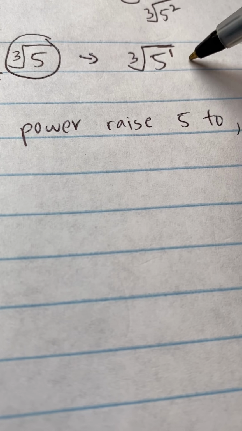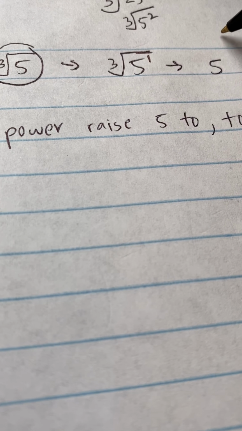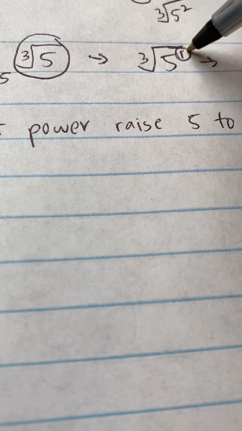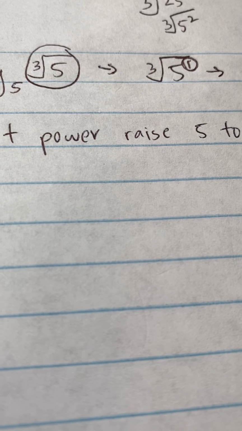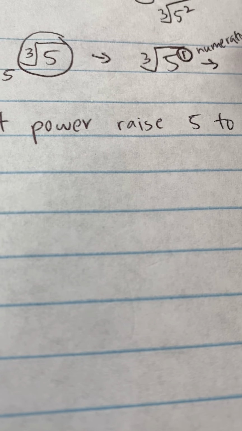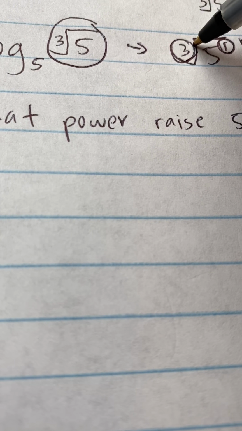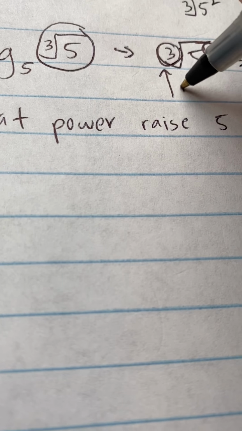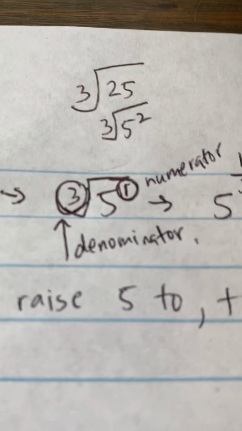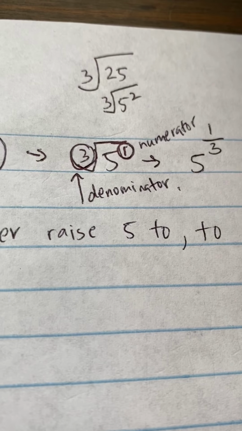What we can do is change this to 5 to the power of 1 over 3, because that number that's inside, 5 raised to the first power, goes in our numerator, and that index, this 3 right here telling us it's a cube root, is our denominator, right? So now we know that the cube root of 5 is the same as 5 to the 1/3 power.